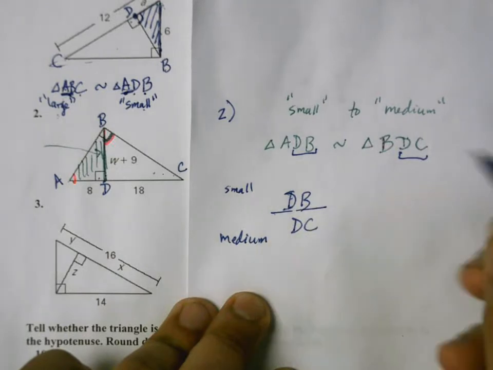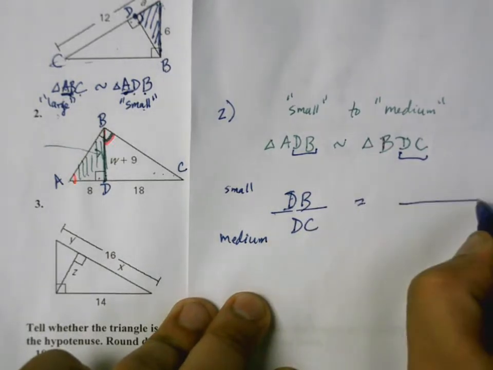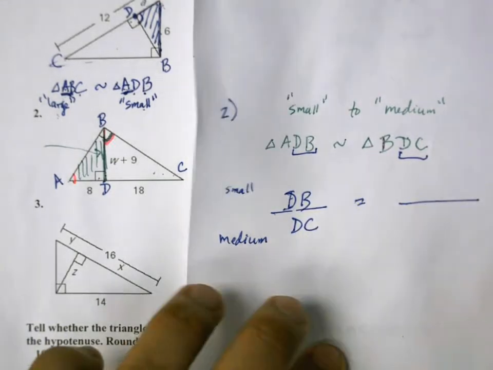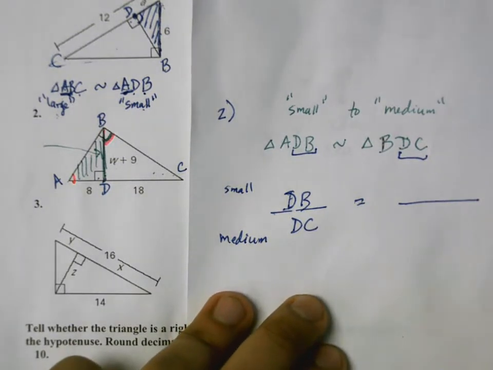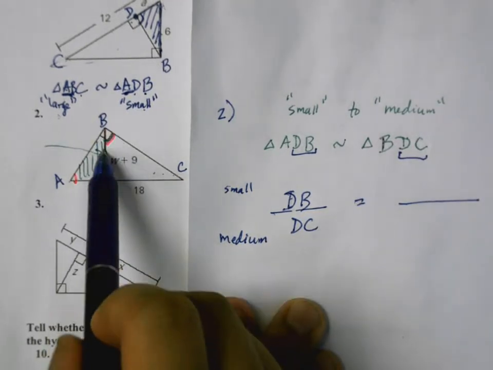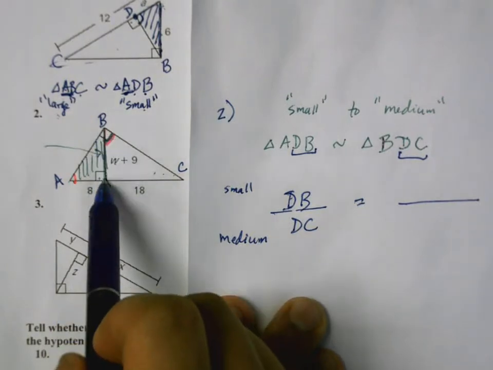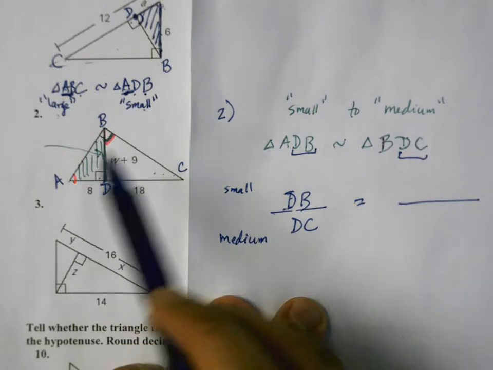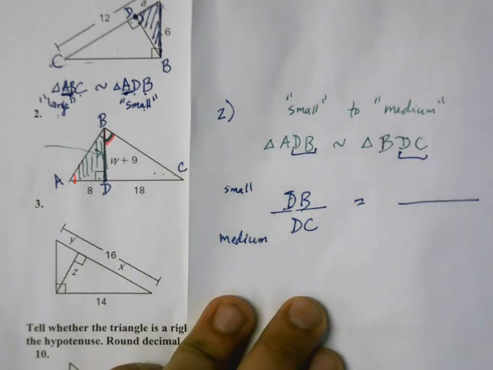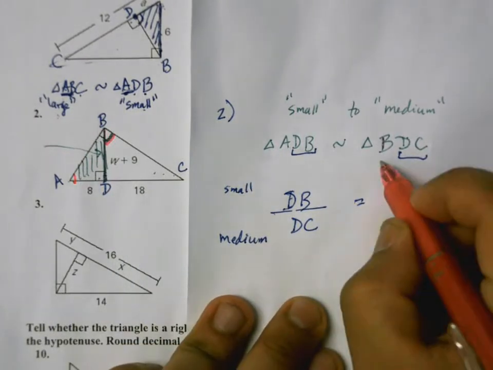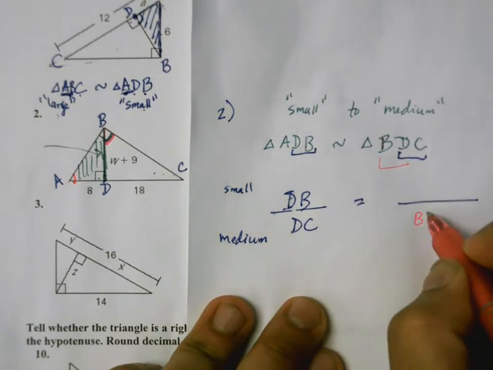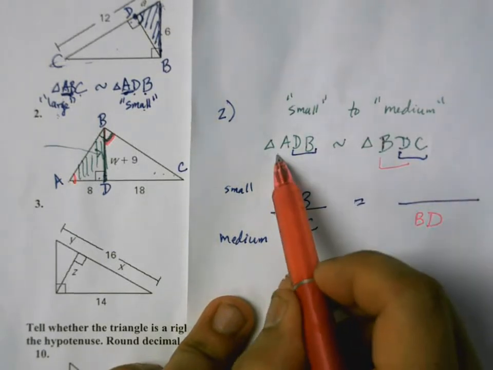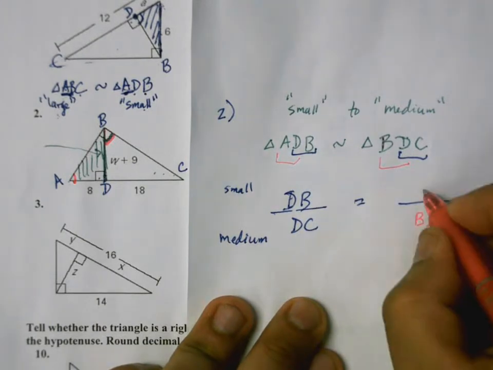DB matches with DC. And then I have to do the same thing over here, small over medium. And I'm going to, again, take advantage of this side length, because it's a part of the small and a part of the medium. So this time I'm going to say BD, using the medium here, BD. And that matches up with the first two letters of the other one, AD.